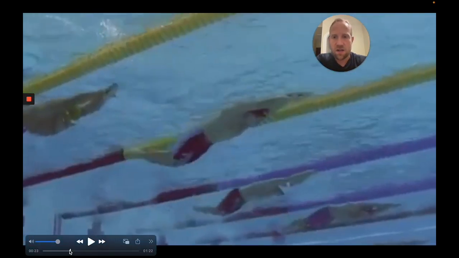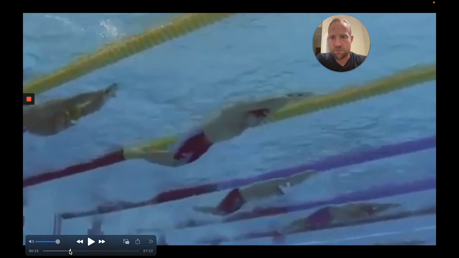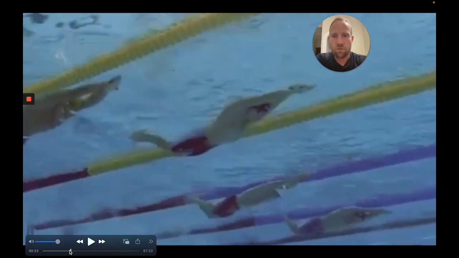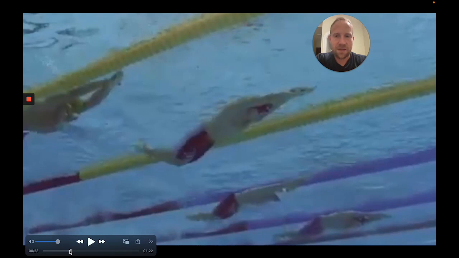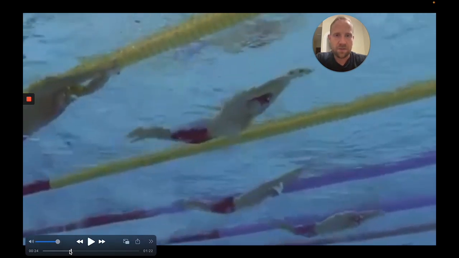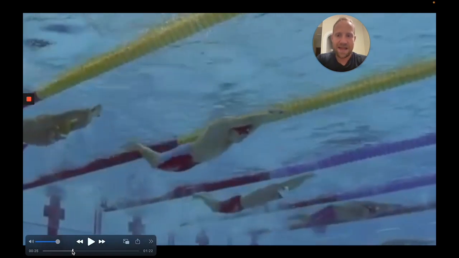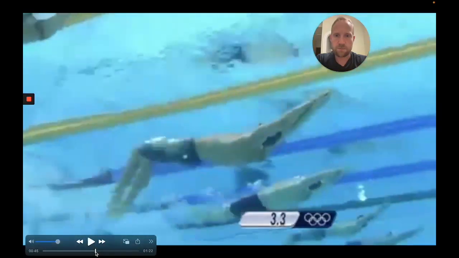So same thing here. Again, big surface area right here is being pushed backwards. The whole foot is being used. The flexibility of the ankles really plays a key role here. And the shins are being used as well. And that's going to be really important. And the more surface area that can be oriented backwards, the faster athletes are going to swim underwater.